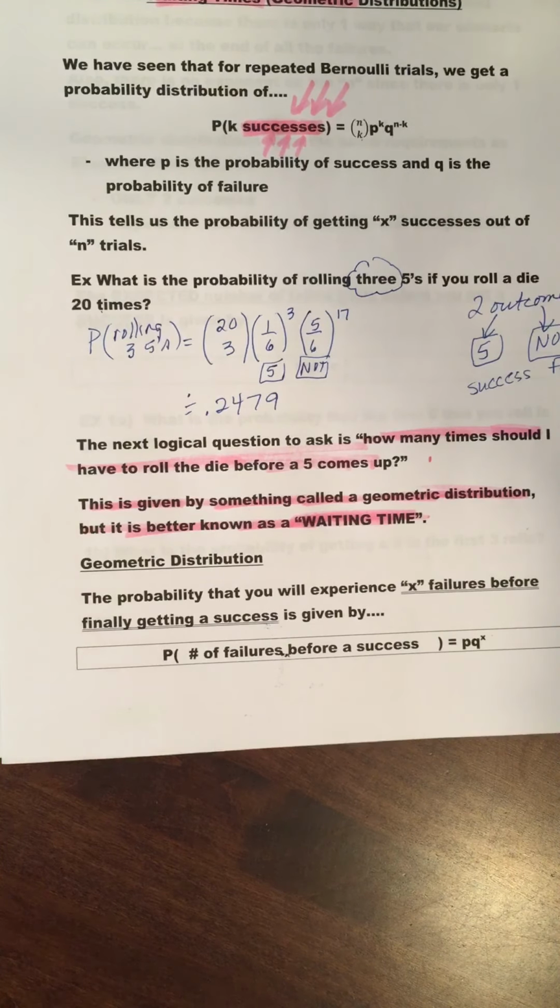A Bernoulli looks at the probability of a certain number of successes. A geometric, aka waiting, looks at the probability of a certain number of failures before you get what you want, before your success. And this is really key to the way your brain needs to work when you're doing these questions, and especially when you hit the day of the test and all the questions are mixed up.